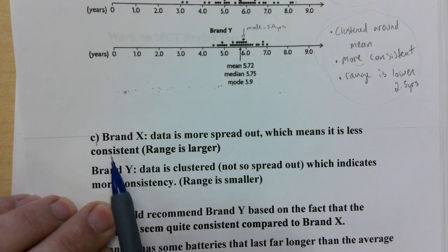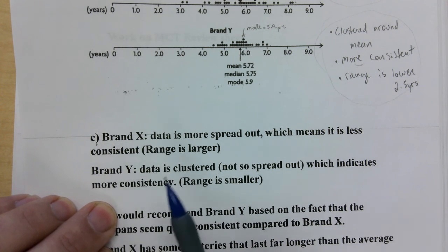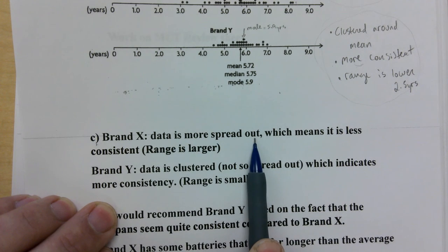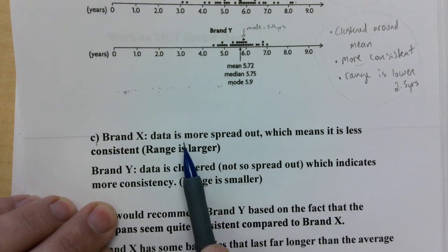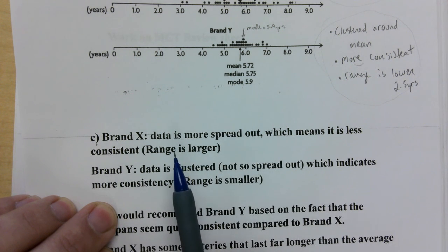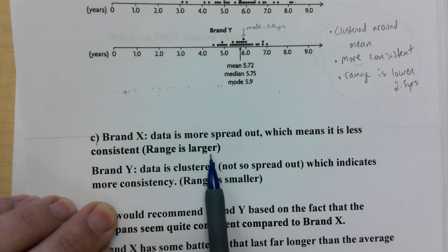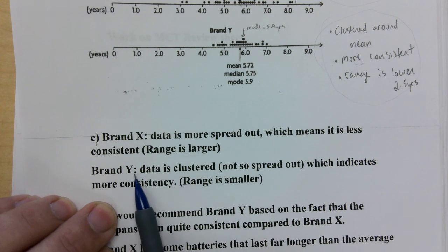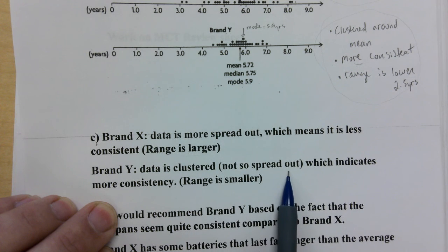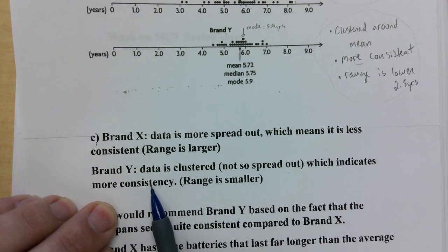Somewhere under the work that you've done: Brand X, data is more spread out. We're basically saying the same thing, but now we're writing it out. More spread out means it is less consistent and the range is larger. Brand Y, data is clustered, not so spread out, which indicates more consistency.